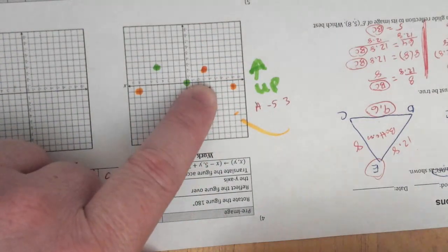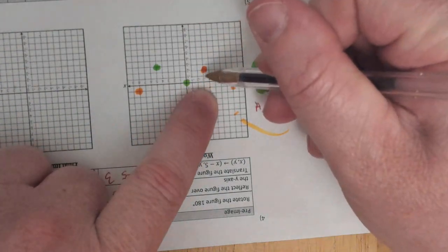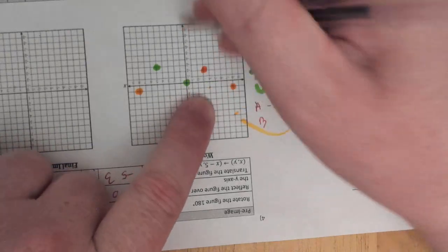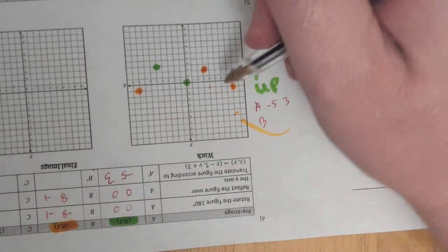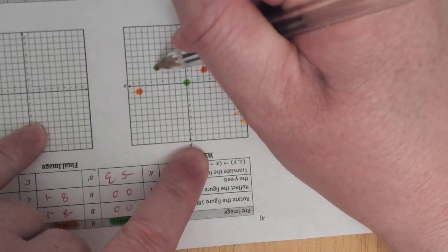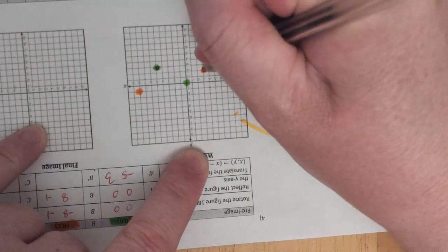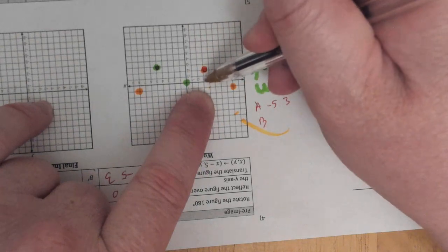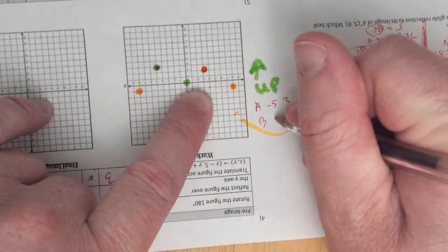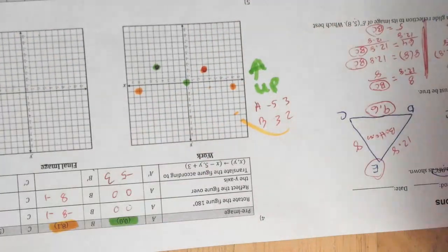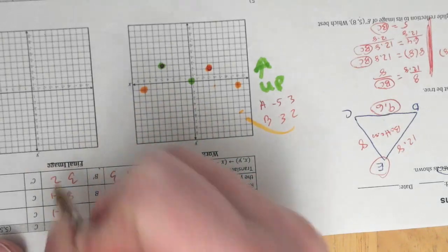So that right there is my answer, and just so we can keep a little track, I'm going to put a little dot into it. All right, so that's +3, +2. So +3, +2.